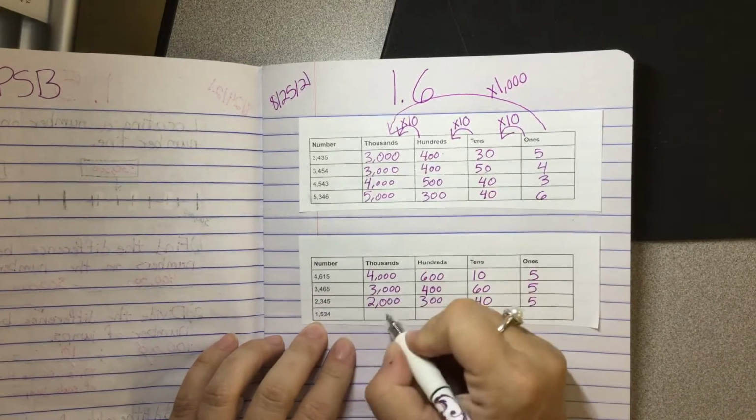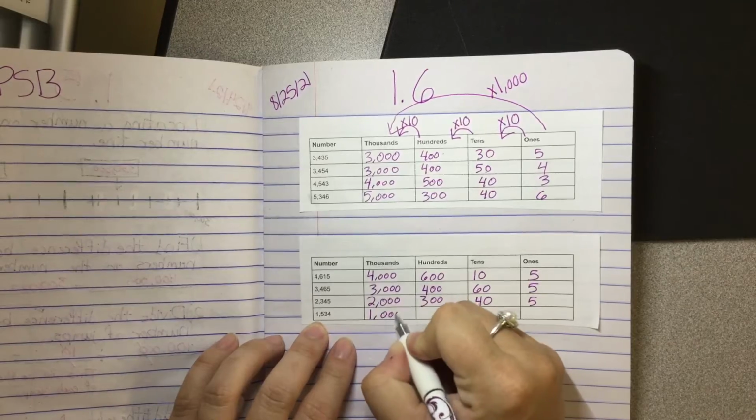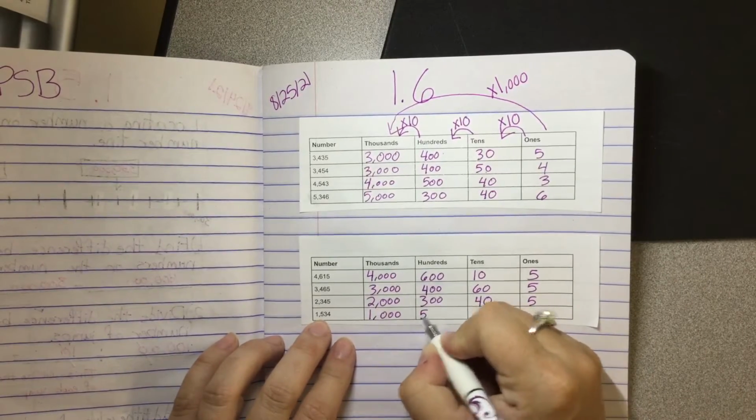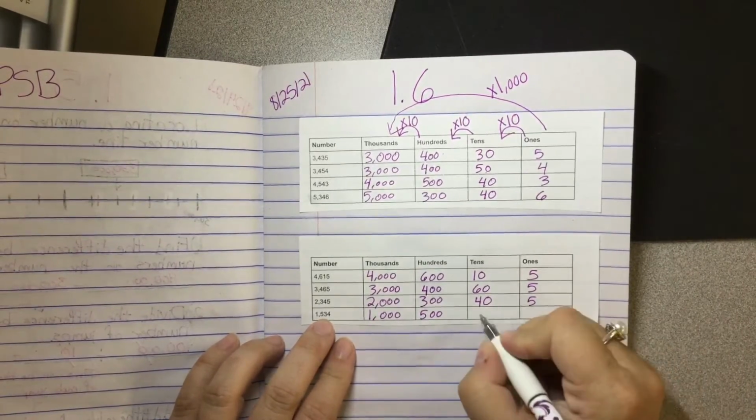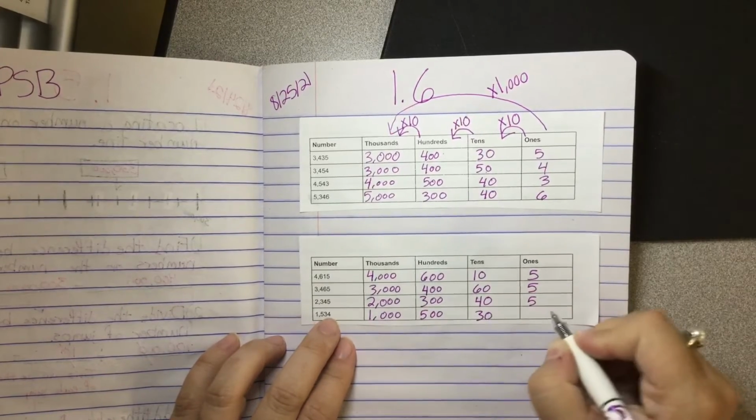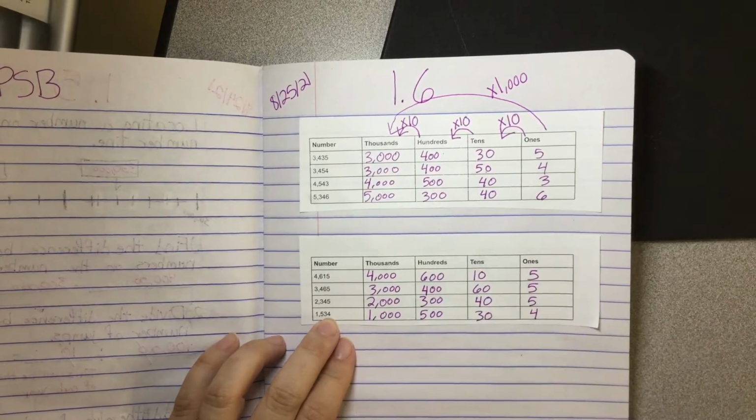Okay, 1 in the thousands, so it's 1,000, 5 in the hundreds, so it's 500, 3 in the tens, so it's 30, 4 in the ones, so it's 4.